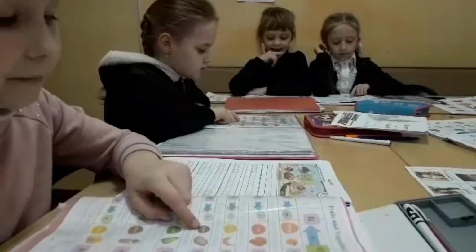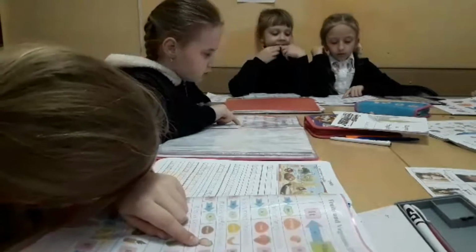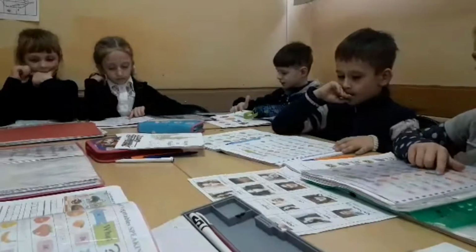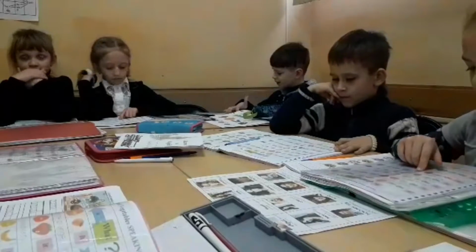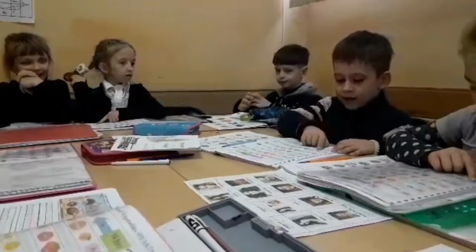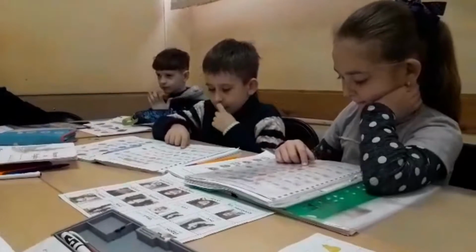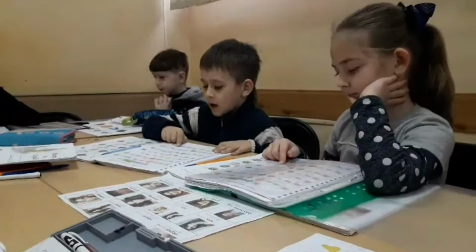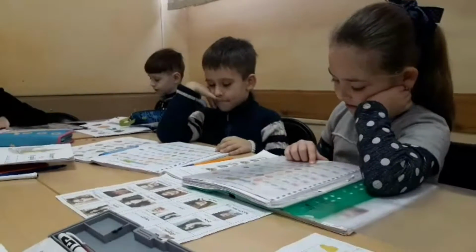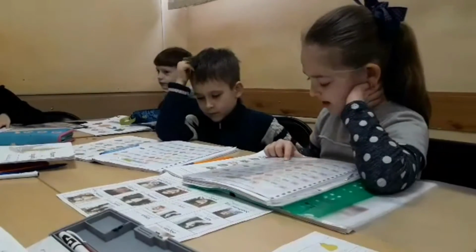It is a brown potato. It is an oval. It is a green pear. It is a triangle. It is a brown pineapple. It is a rectangle. It is a yellow star. It is a star.